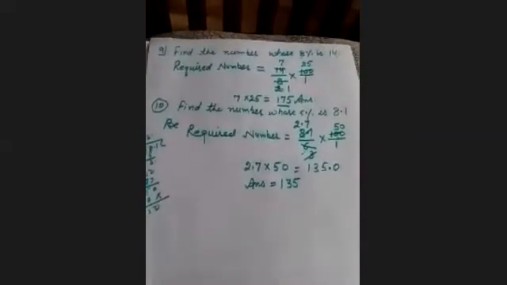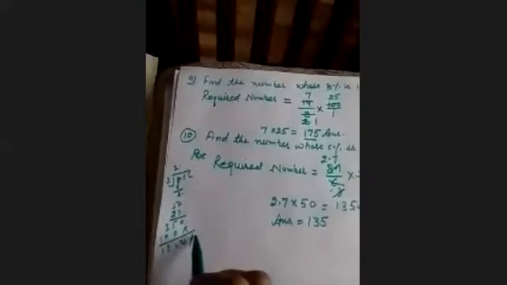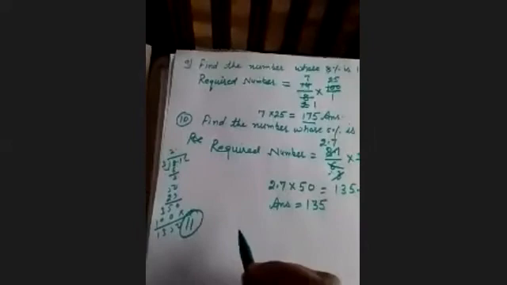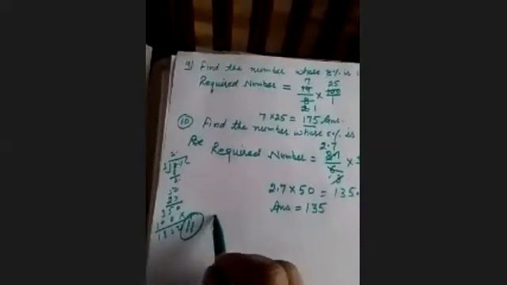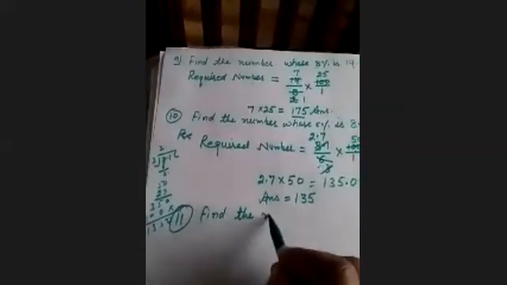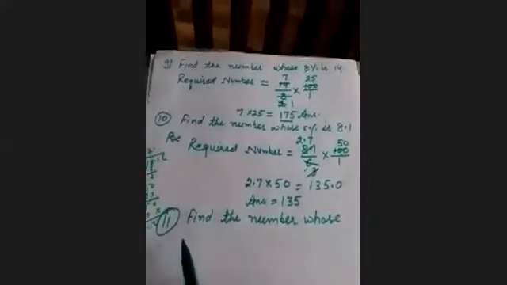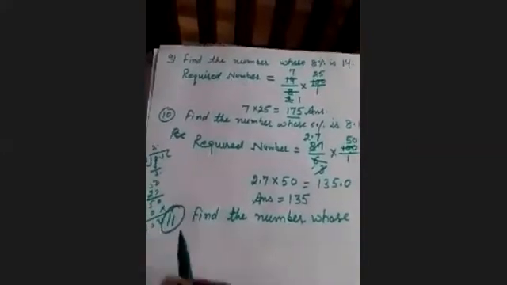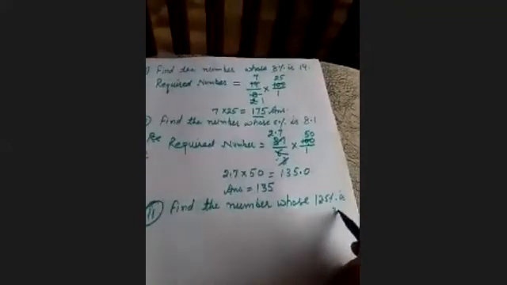Yes, students. Next is 11th question. Find the number whose 12.5% is 3.5.